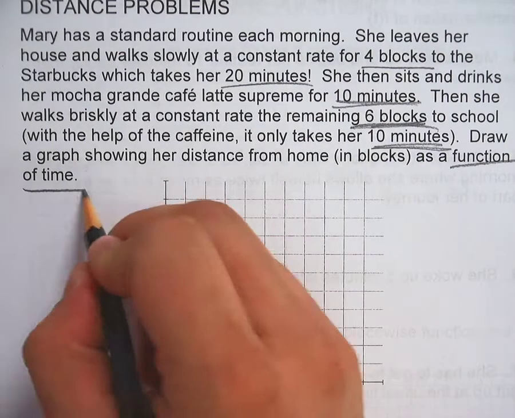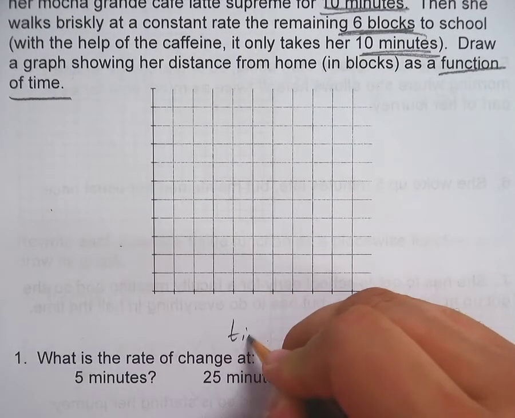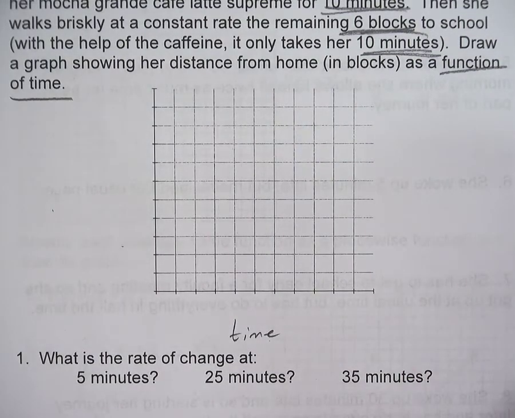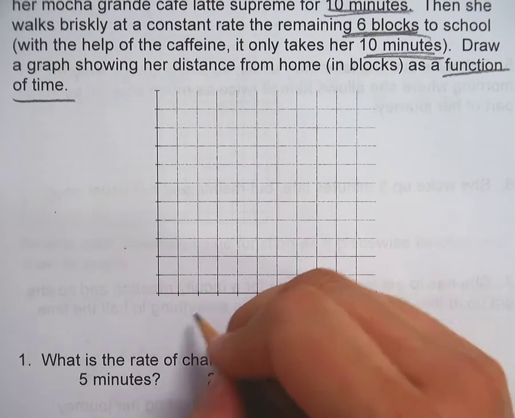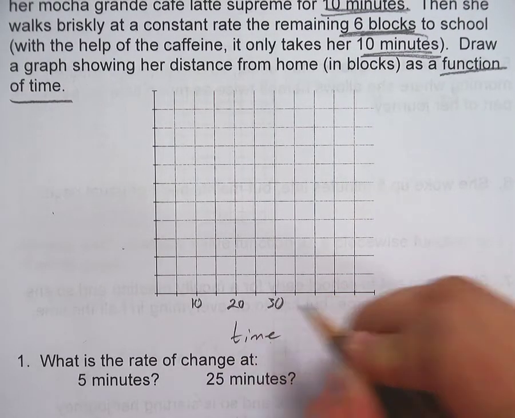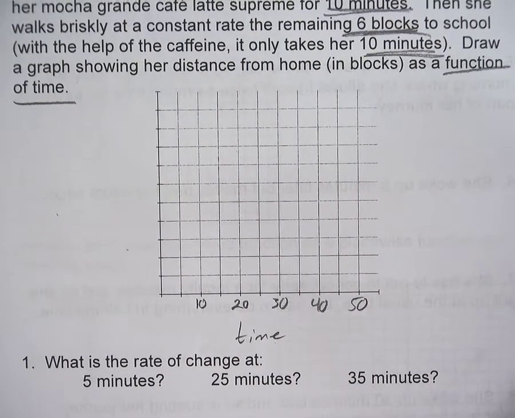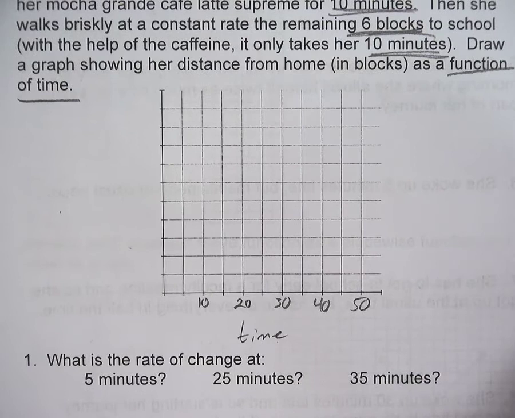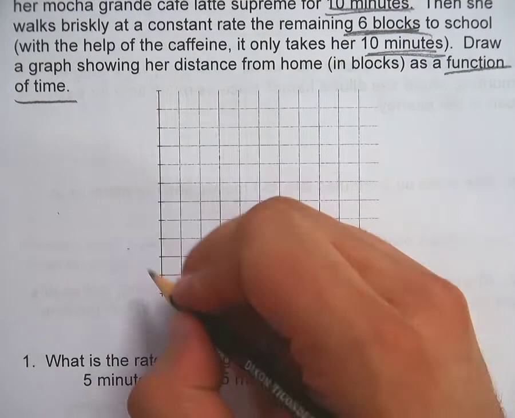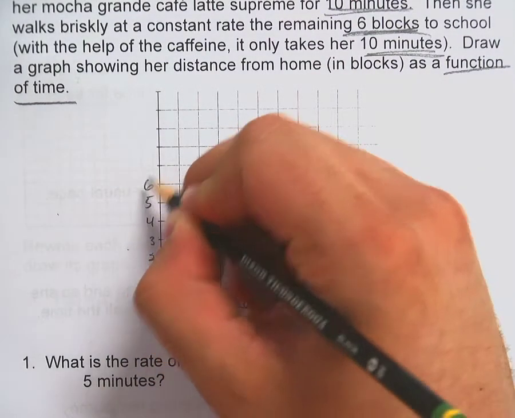Function of time means that time is going to be on your x-axis. And it looks like everything is busted up into 10-minute increments. So let's go 10, skip a line, 20, skip a line, 30, skip a line, 40, skip a line, 50. Then on the y-axis, we're talking blocks. She's going to school, so let's just count them off as 1, 2, 3, 4, 5, 6, 7, 8.